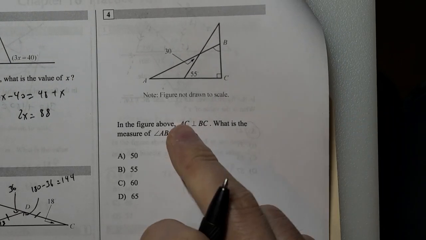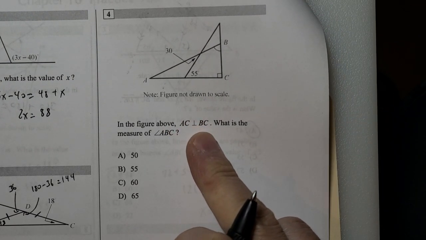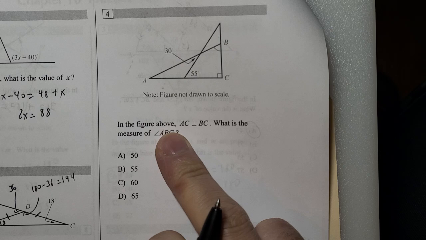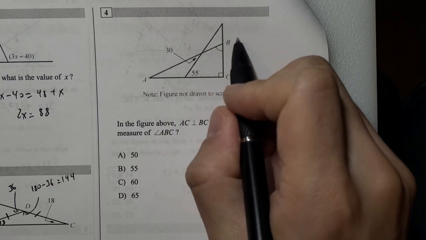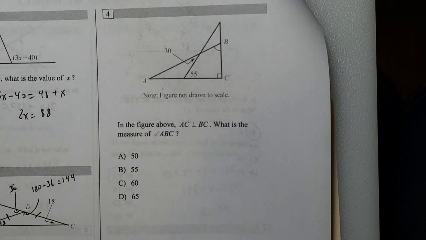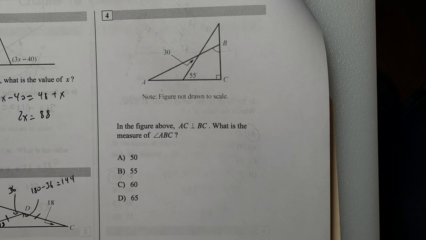In the figure above, AC perpendicular to BC, they marked it for us. What is the measure of ABC? How can we solve this?